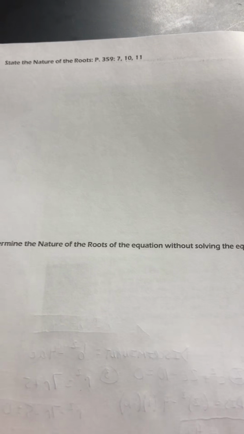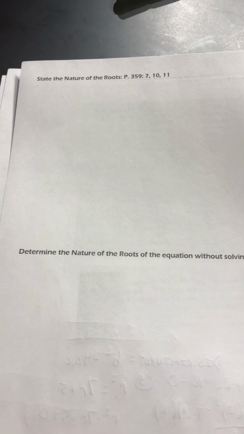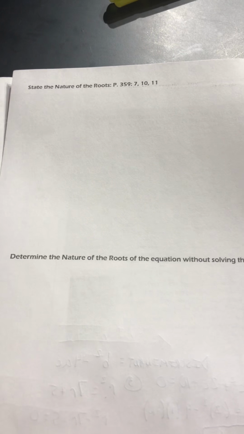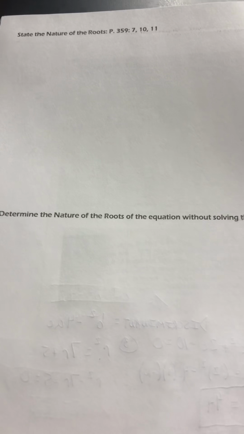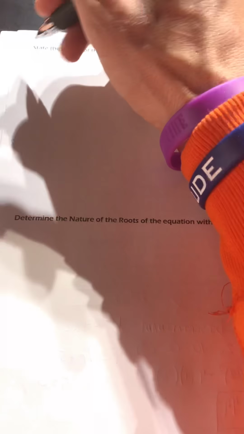For our next page, we're going to state the nature of our roots. You're going to be given a couple of questions and we have to decide using our table from the previous page. So to state the nature of the roots, I'm going to write down these examples.